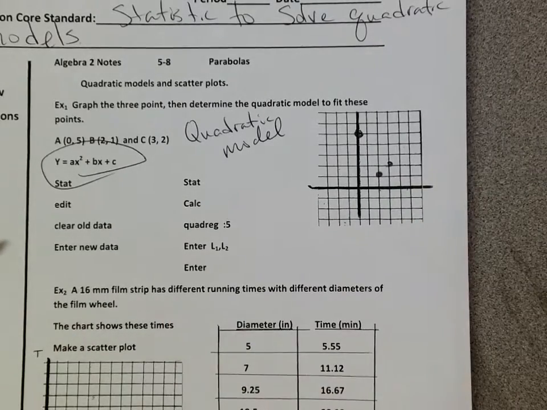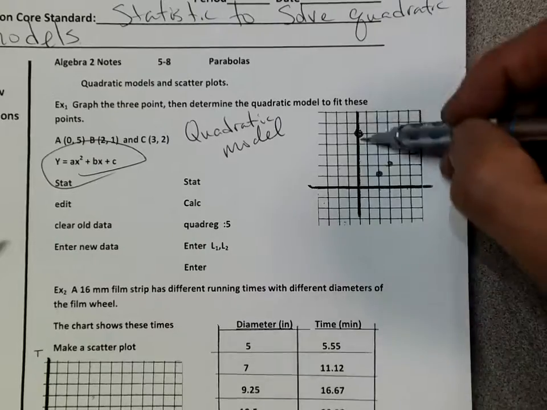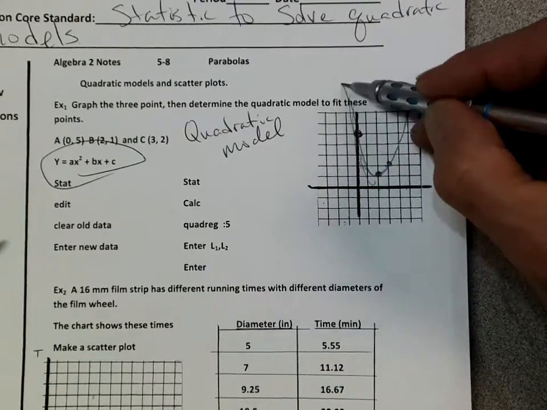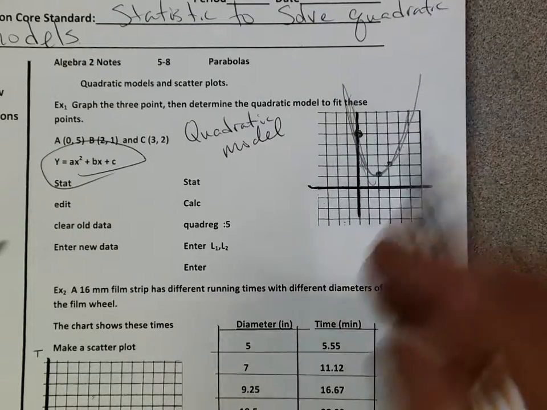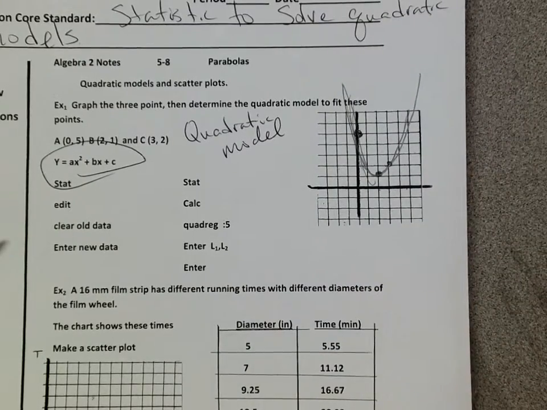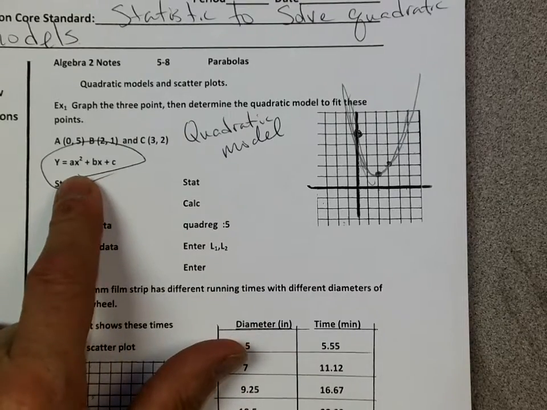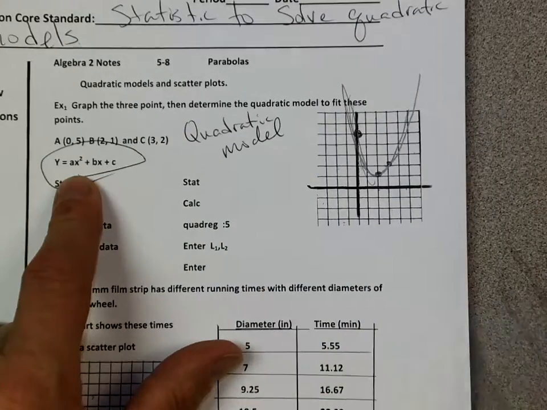I don't know, I'll just take a shot at it, and it might look something like this, some kind of curve. If I drew a parabola like that, it might hit all 3. I'm just throwing it up there, just kind of guessing. So we could come up with some x squared equation that could make all of these.